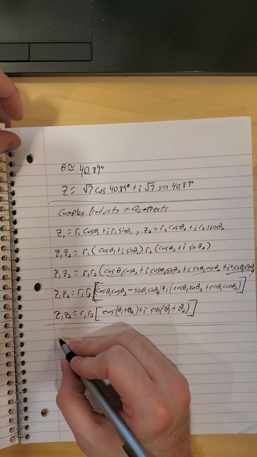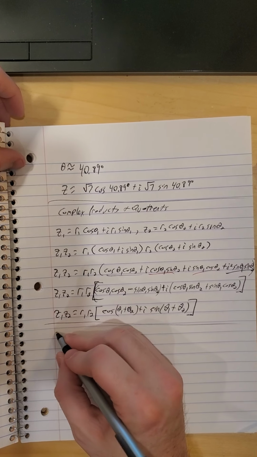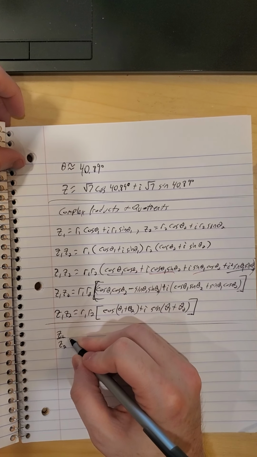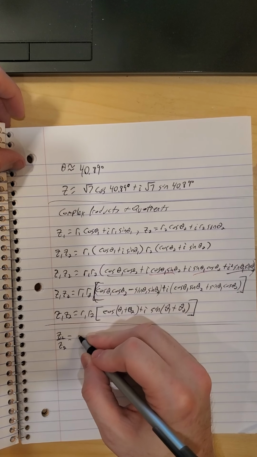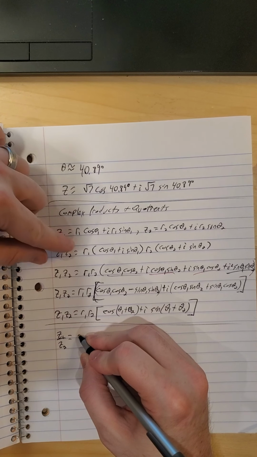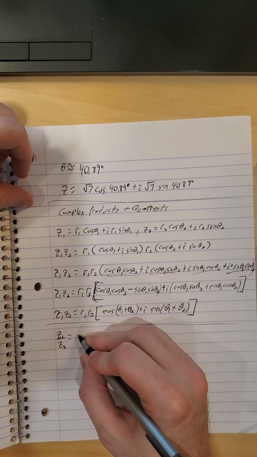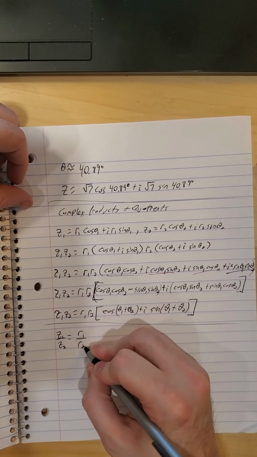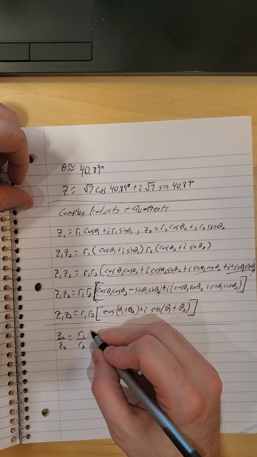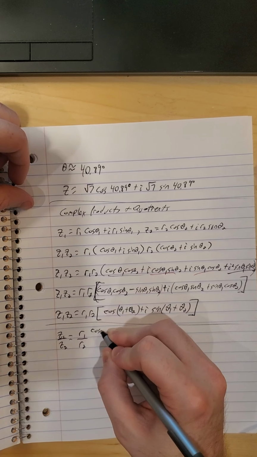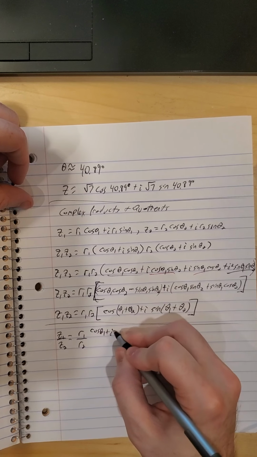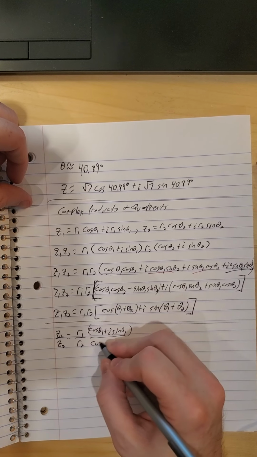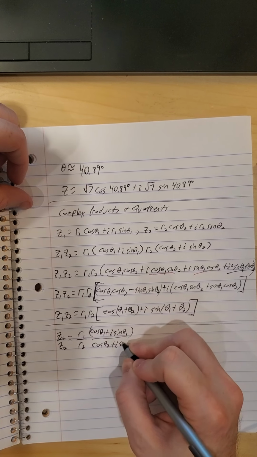We can do a similar kind of argument with quotients. We would just use a conjugate argument at the bottom. So z1 over z2. I'm going to go ahead and skip to having already factored the r1 and r2. So we'll have cosine theta 1 plus I sine theta 1 over cosine theta 2 plus I sine theta 2.